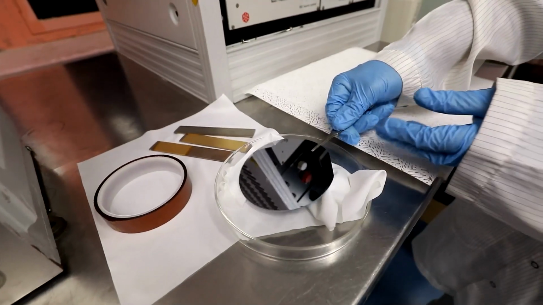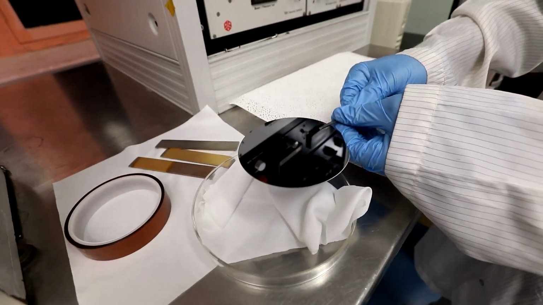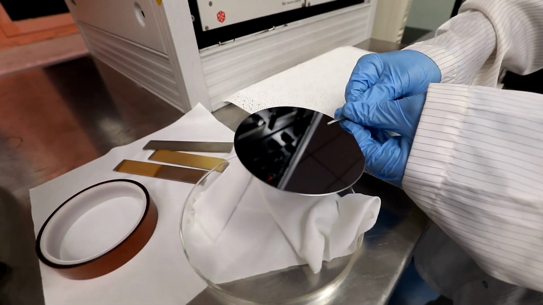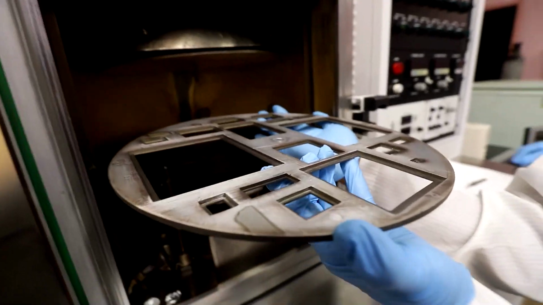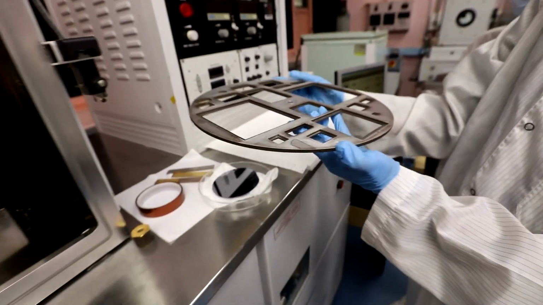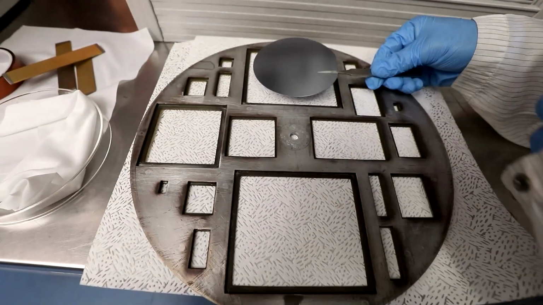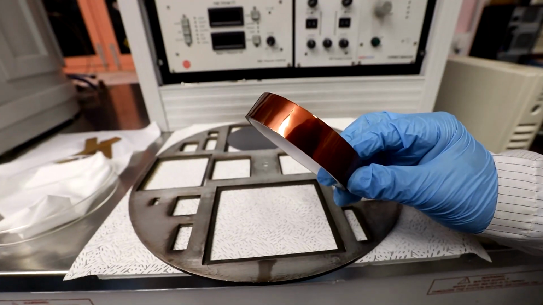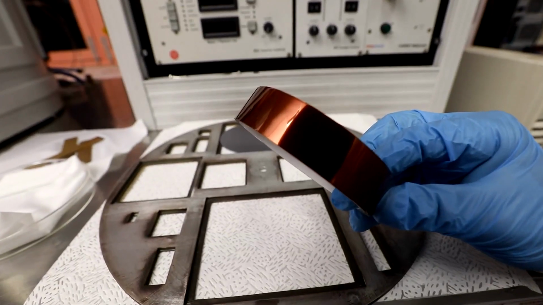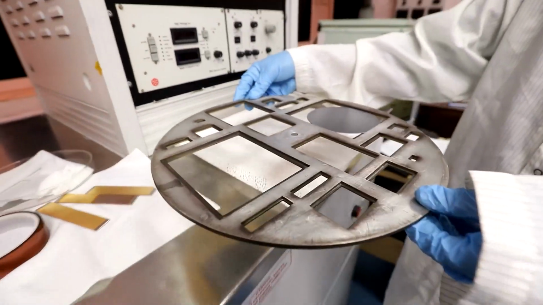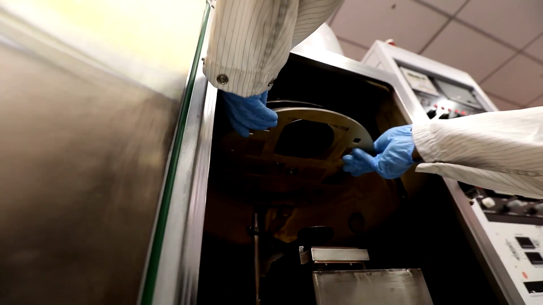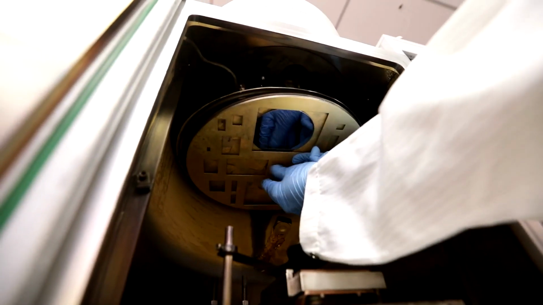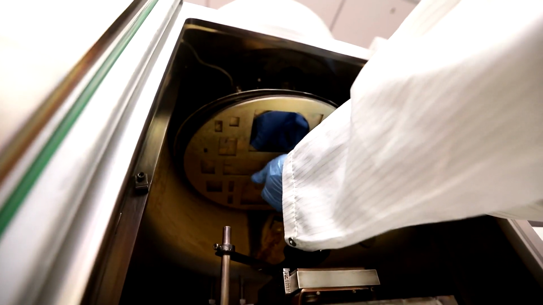Our sample is a 2-inch silicon wafer, or we can use silicon wafer pieces. This is the sample holder. The samples are placed on the sample holder and are secured with metal pins or Kapton tape. Make sure it is tightly held. Now let us place the sample holder inside the chamber, and here it is held tightly by the bolt.